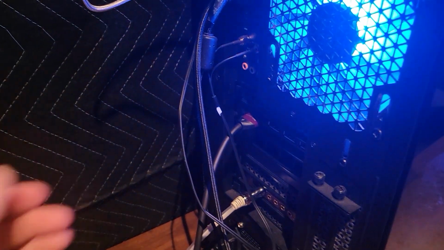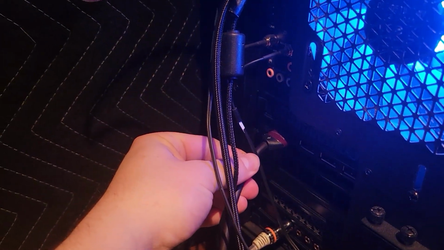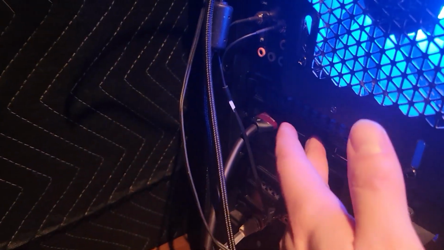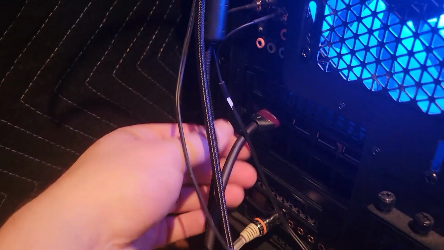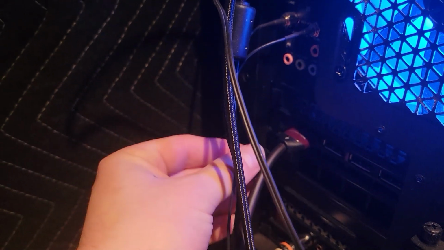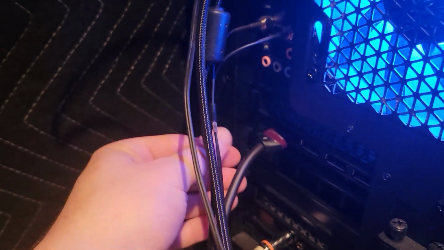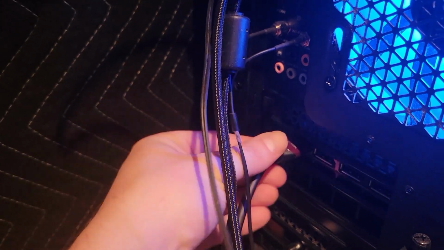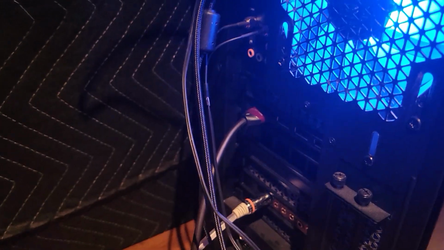The way I'll be doing this is I will be using the GPU as the sound card. I will not be using my dedicated sound card, and I will not be using the motherboard sound card. I will be using the HDMI out of the GPU. Now HDMI carries both audio and video, so both the video signal and audio are going to be coming out of my HDMI cable.